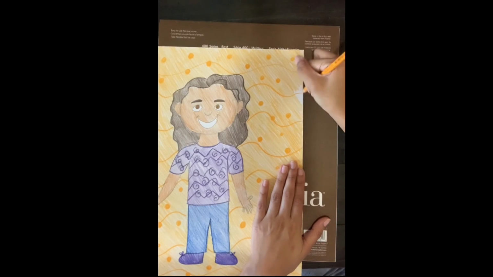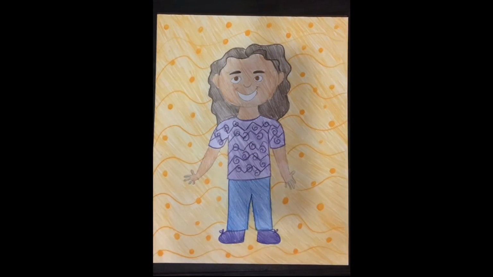Now we're finishing up our drawing and the coloring is almost done. Make sure you put your name on the back of the paper and we're done. Here are some more examples.